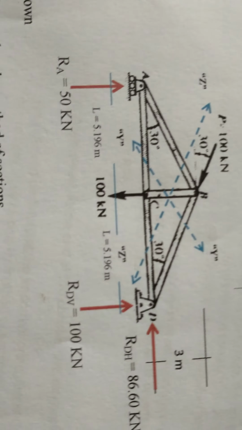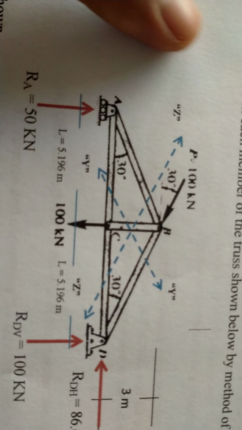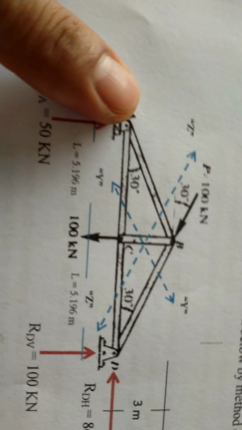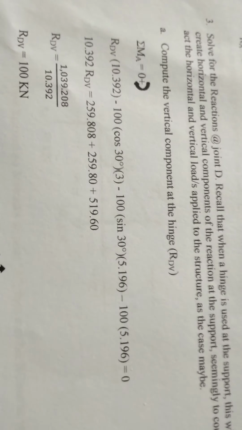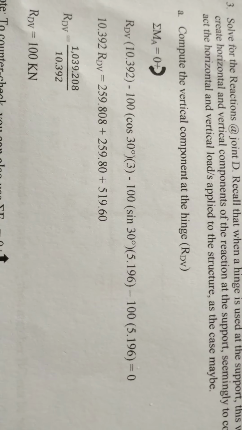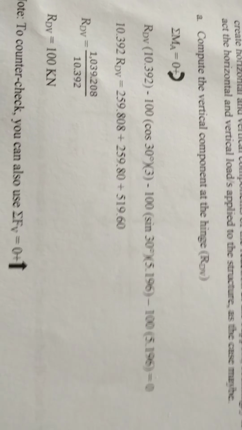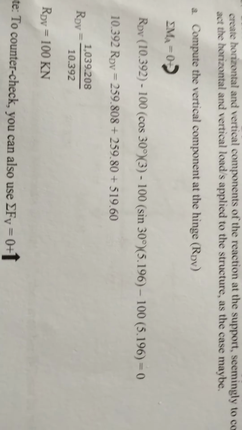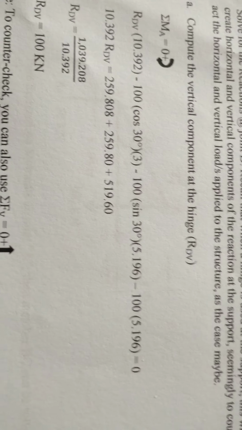You simply take moments at A, summation of moments at A, and you will arrive at this equation. So if you take moments at A, we have RDV times, what's the moment arm? 10.392.